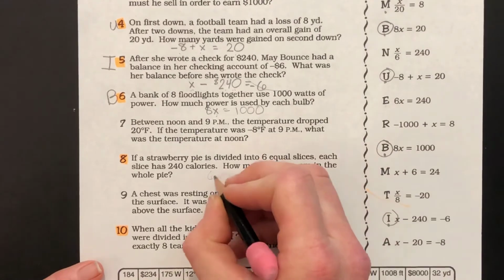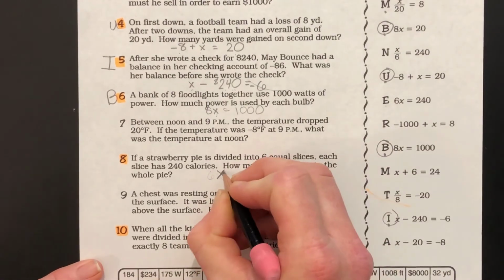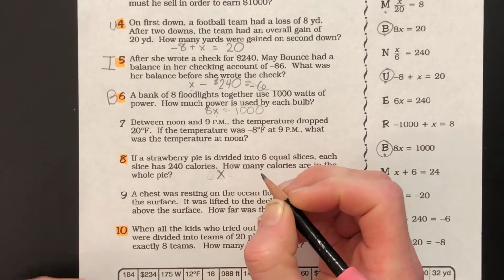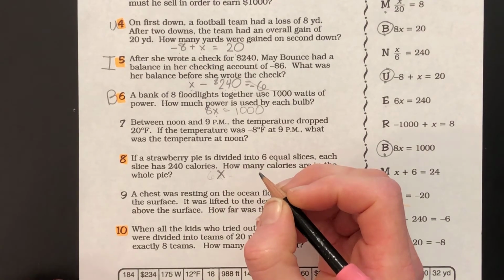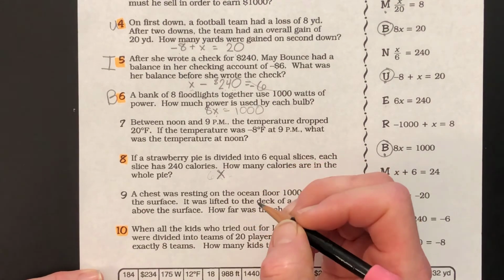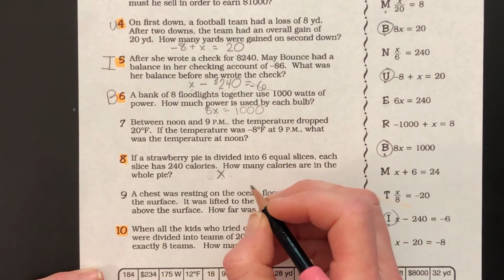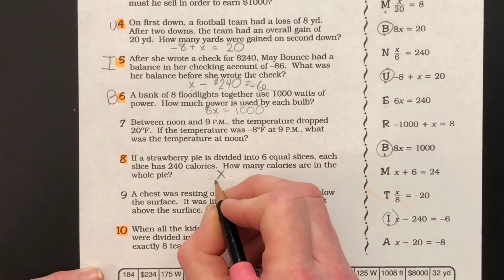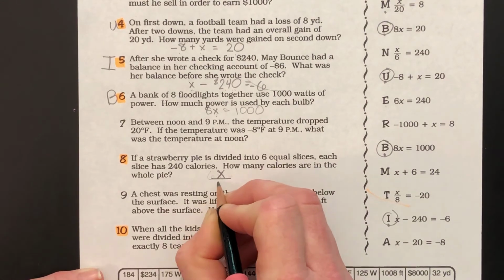The whole pie we'll call X. The whole pie has a whole bunch of calories. It's divided into 6 parts. Oh, there's that divided word. So the whole pie, you're going to divide it into 6 parts.